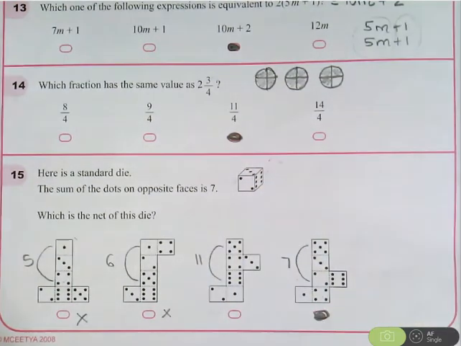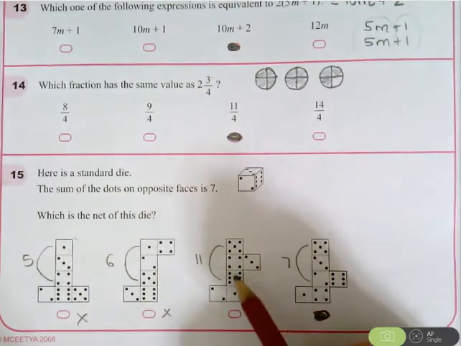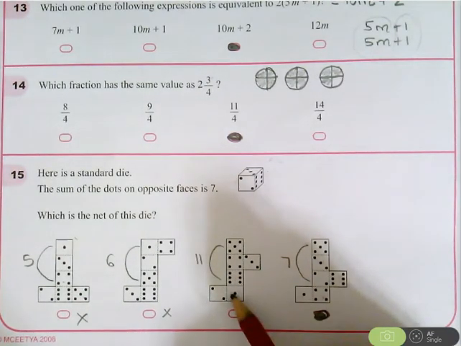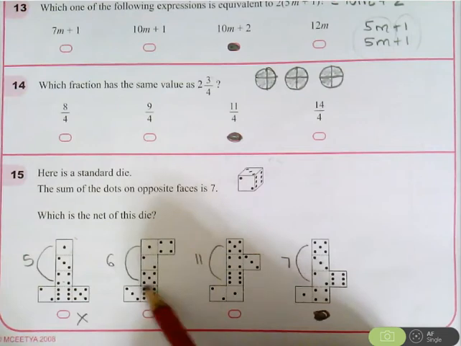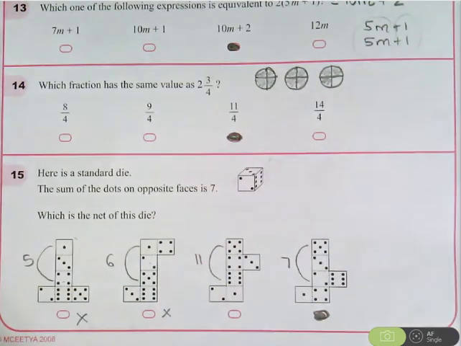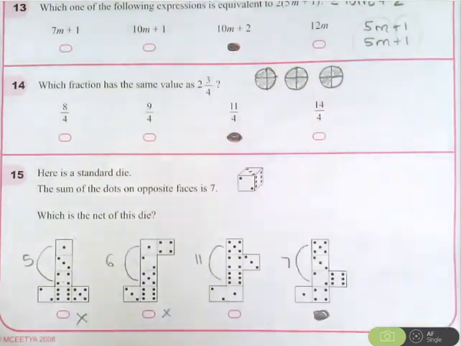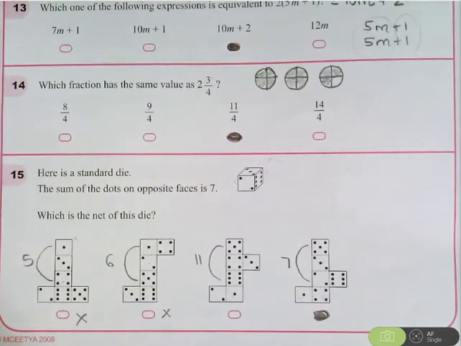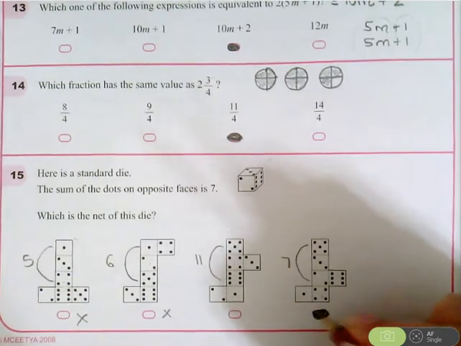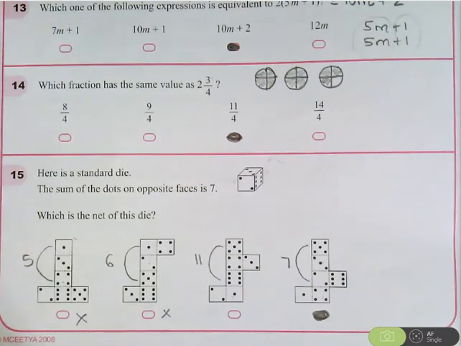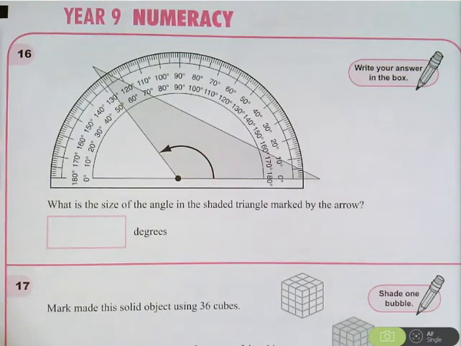Okay? You could also see on some of the others, that one, 4 and 1 makes 5, that wouldn't work. And here, 6 and 2 makes 8, that wouldn't work as well. But you just need to find one combination that doesn't work, and then you can say, well, no, it's definitely not that die. Okay?